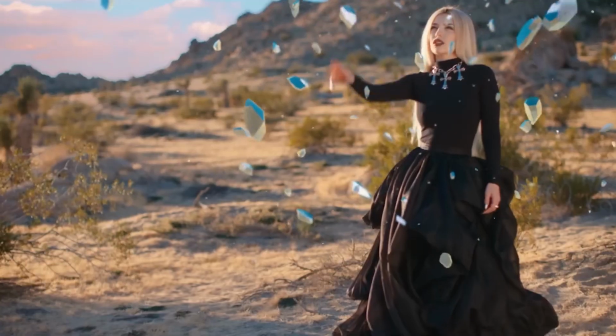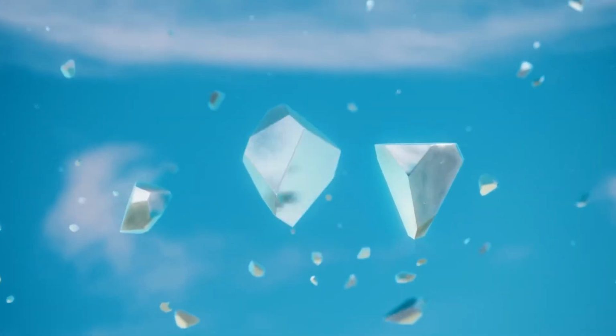Want to learn how to use this effect seen in Kygo's music video and use it in your own production? Then this video is for you.